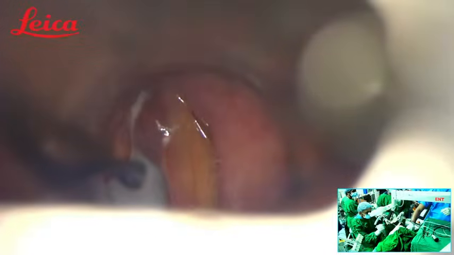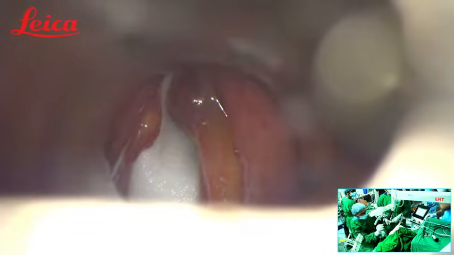Injection. So with the instrument you can just palpate the lesion so that you will get to know whether it is deeply attached or just above the mucosa. So this is a polyp from that area. So you can go ahead.